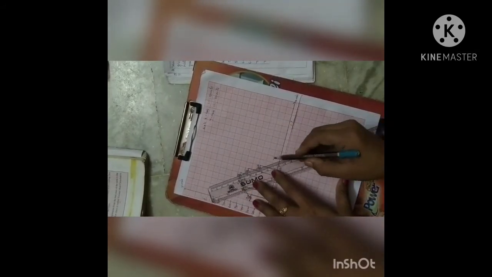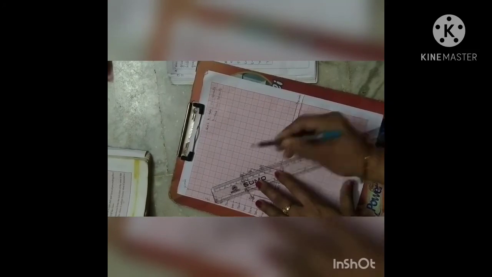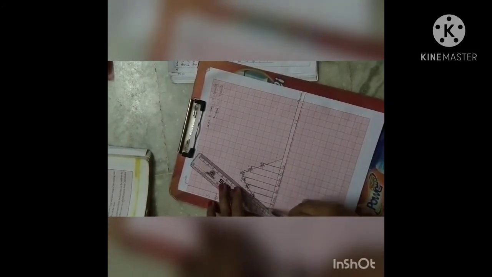No need of all points, just join point to point only. Okay children, it is a frequency polygon with the help of a scale.